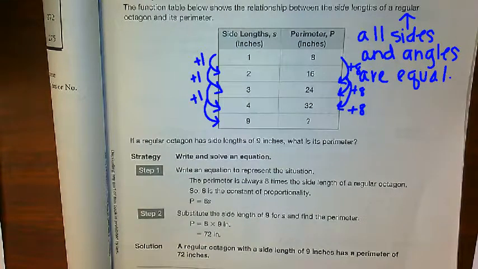Now we're going to try to figure out which is x and which is y. What you need to say to yourself is, which depends on the other? The only way we can find the perimeter is if we know the side lengths. So x we call the independent variable, and y is the dependent.